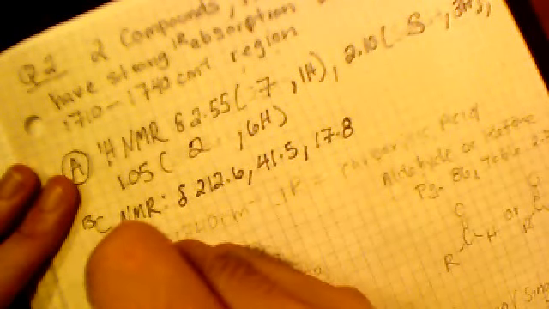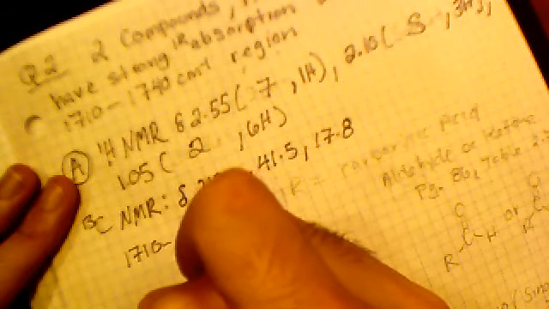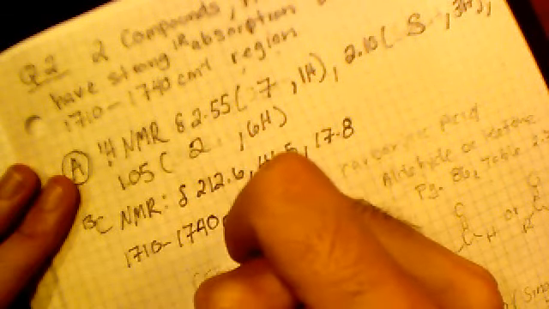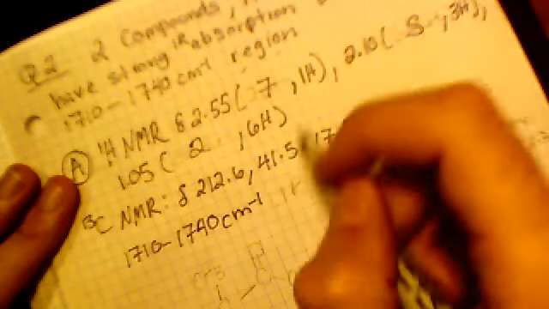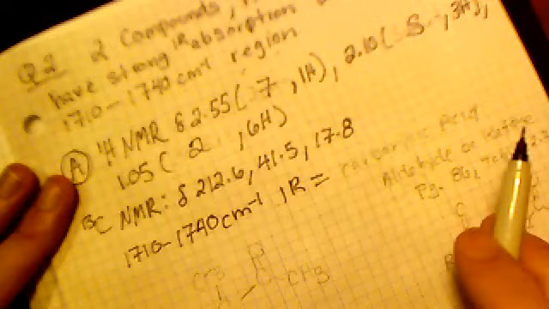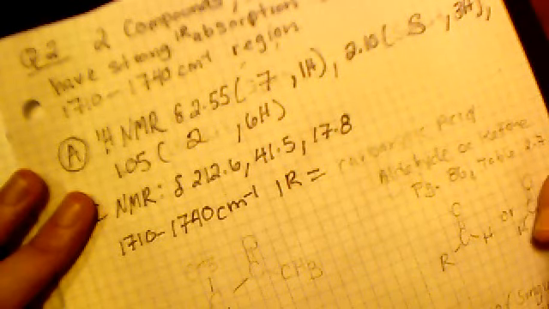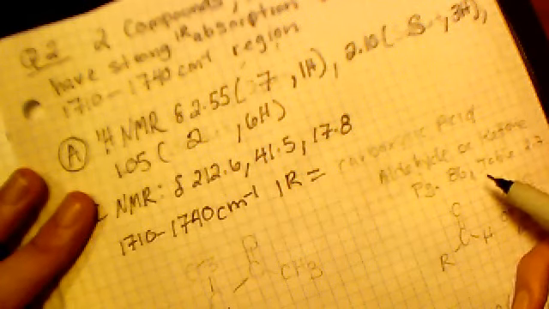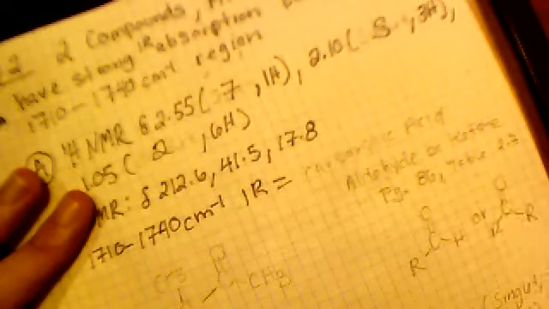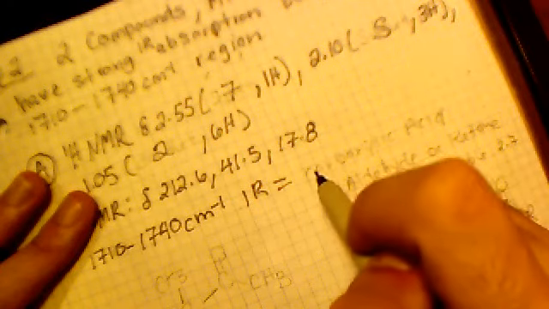And now the IR, which was 1710 to 1740 reciprocal centimeters. It could be a carboxylic acid, it could be a lot of different molecules that have a carbonyl group.